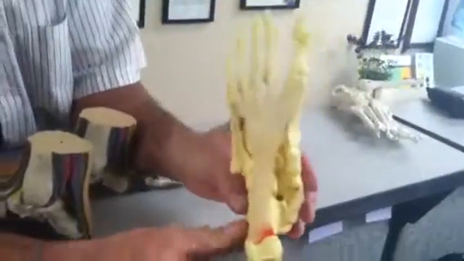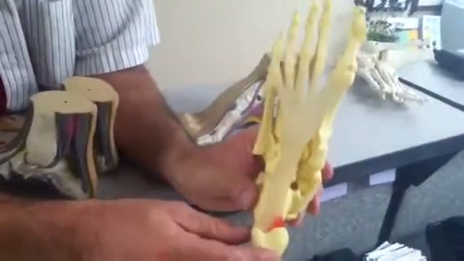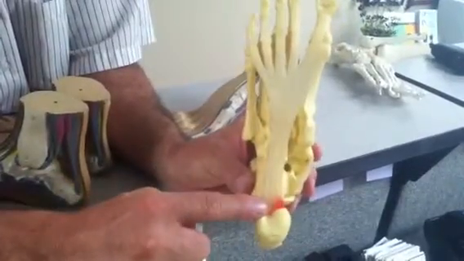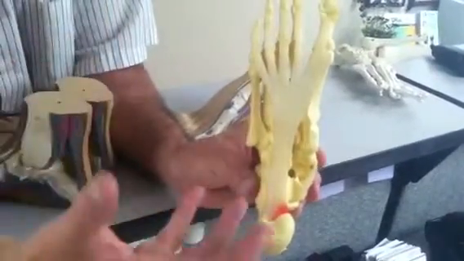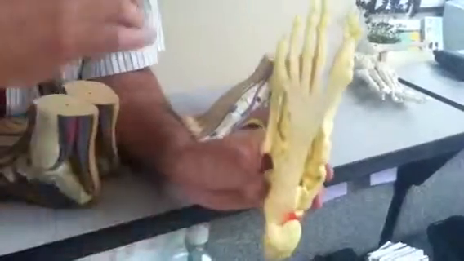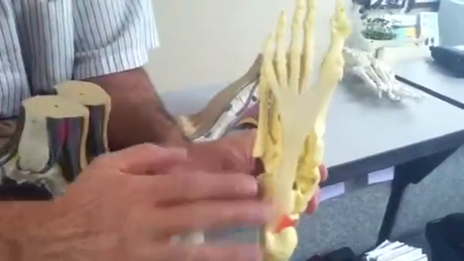What this can lead to is a common problem called plantar fasciitis. And that's where this fascia here becomes inflamed, and it can lead to pain, discomfort. It's usually in a chronic type of condition in which those tarsal bones have moved out of place for a long time.